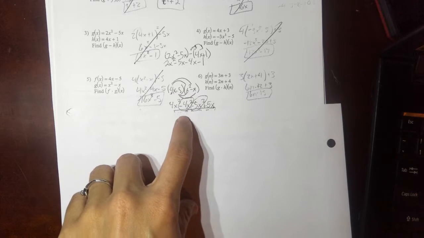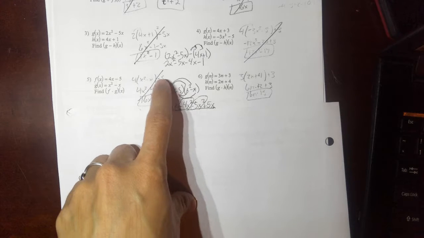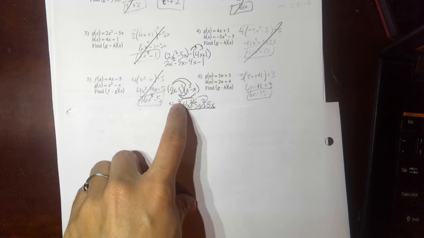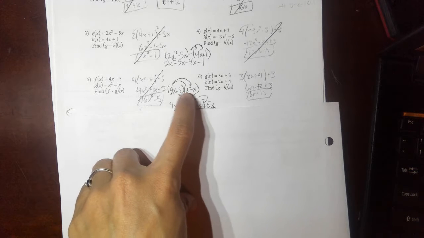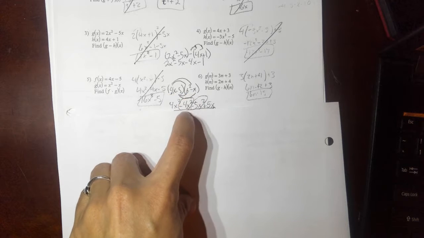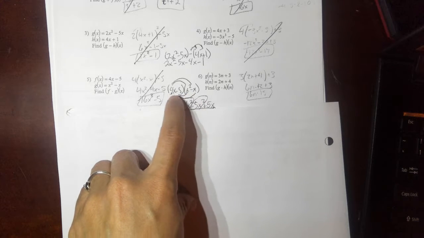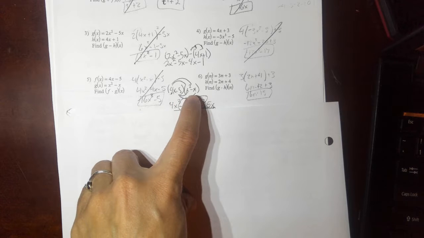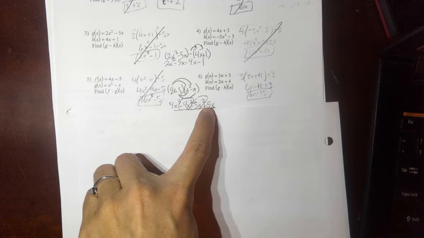You should get this, because 4x times x squared would be 4x to the 3rd, right? Because you're adding the 2 and the 1. So 4x to the 3rd. 4x times -x, that's going to be -4x squared because there's 2 x's. -5 times x squared, -5x squared. -5 times -x is +5x.